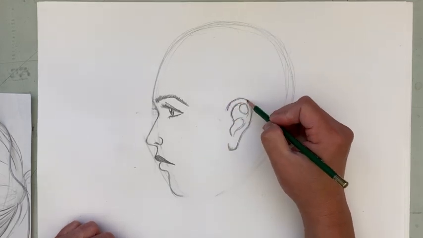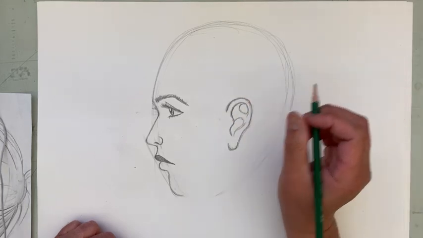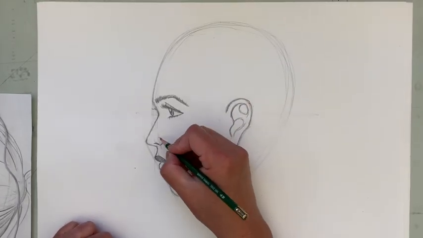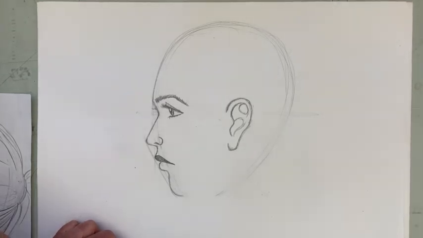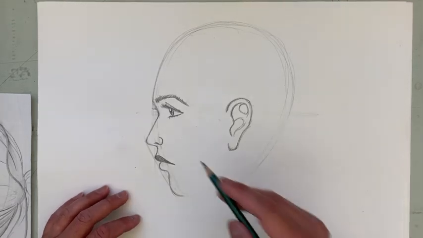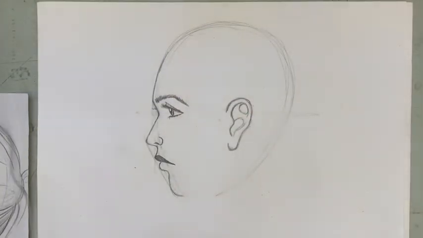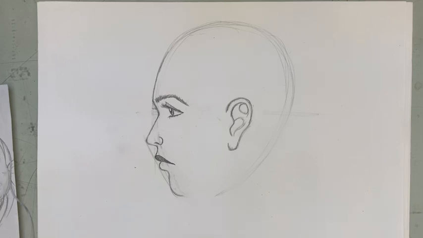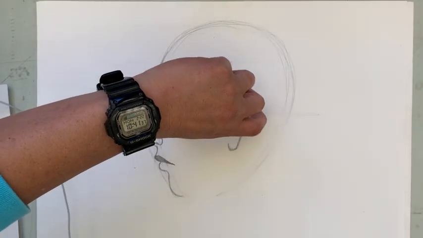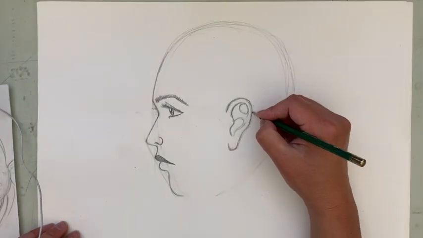Think of like it looks like a tadpole. Just checking. Might be a little shallow.